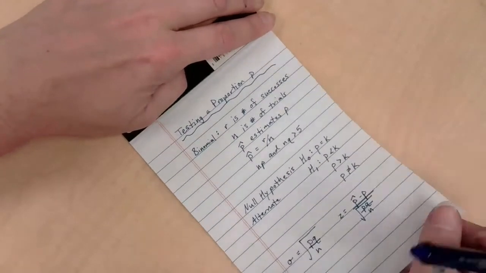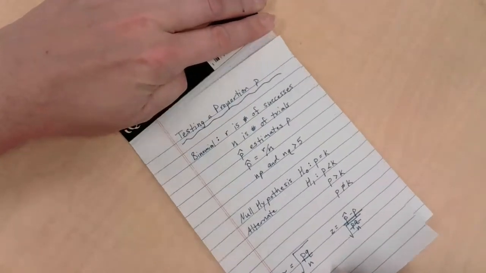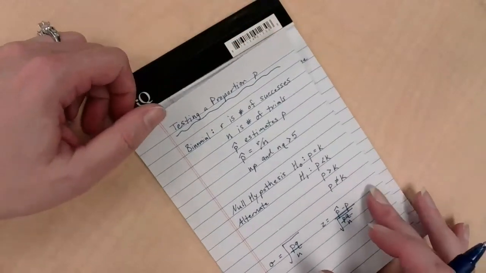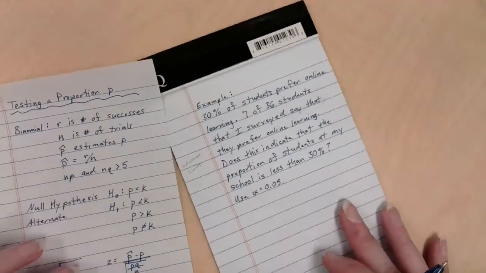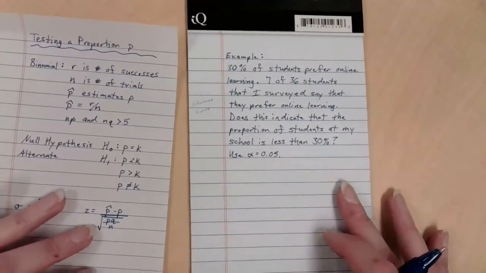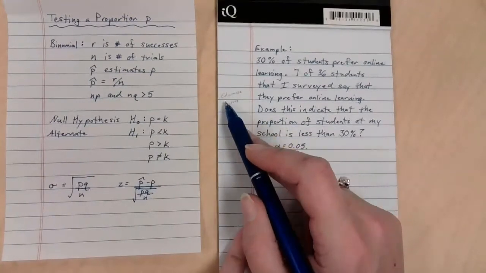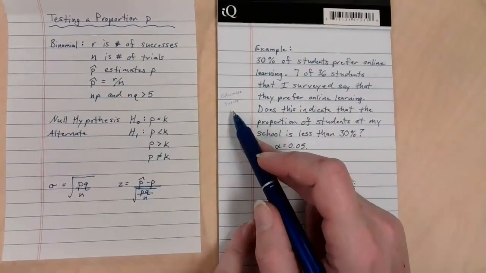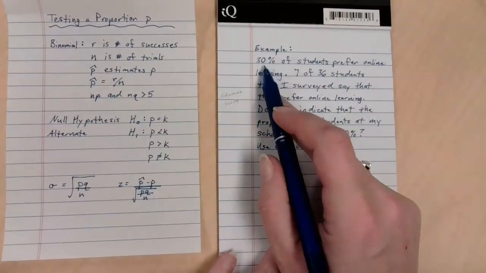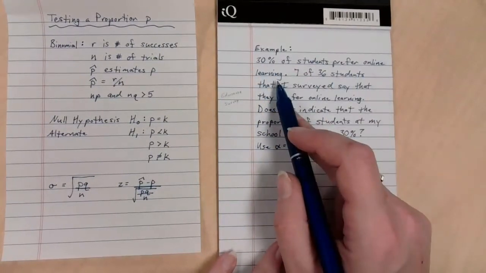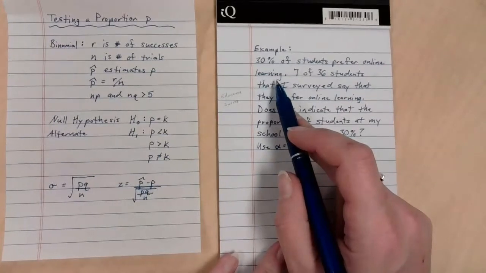I want to spend most of our time, again, running you through a problem because I think this is easiest to see if you can actually see it in action. So I did a little bit of research. What I have scribbled in my margin here is EduCause. There was an EduCause survey that I found on the internet that says that 30% of students prefer online learning. And 70% would rather be in the classroom in some format or another.